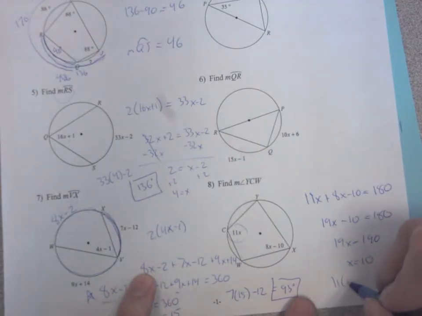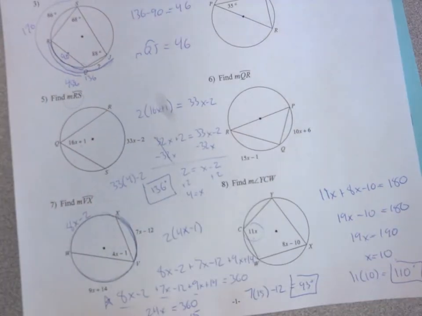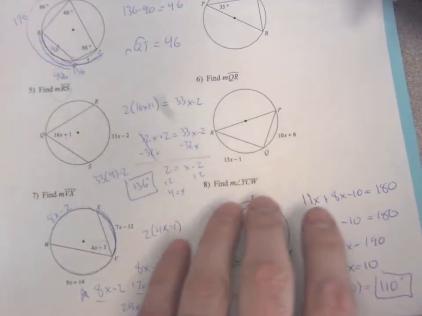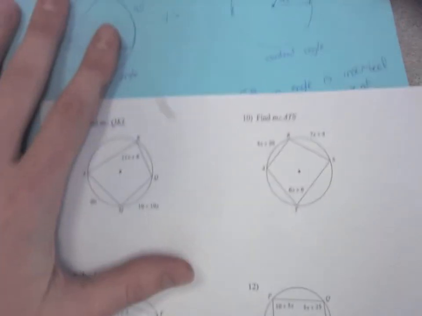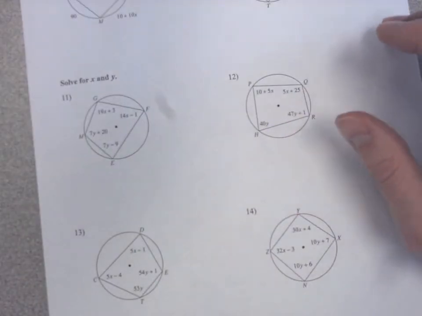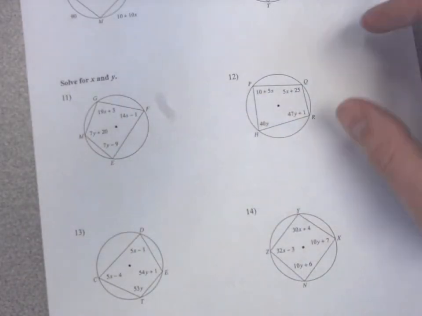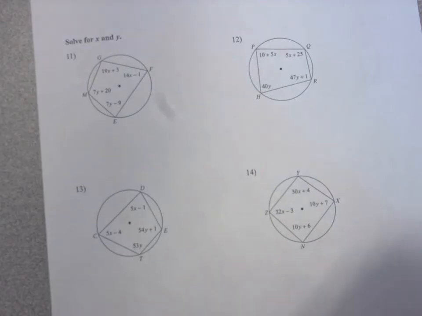So 11 times 10 equals 110 degrees. Okay. All right, now there's a couple on here that are kind of tricky because they require not just one equation, but 2 equations. So let's look at that, okay? I did number 11 in class, so I'm going to do number 13. And hopefully that's enough of an example.